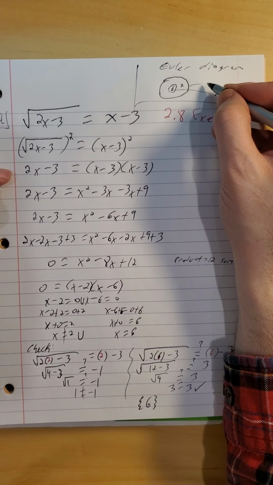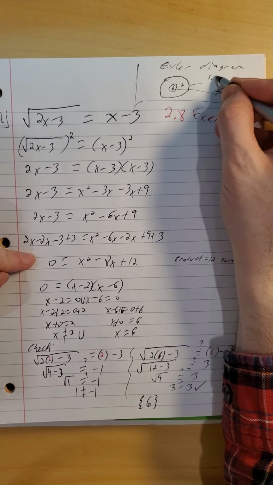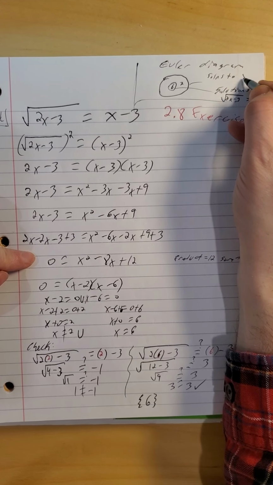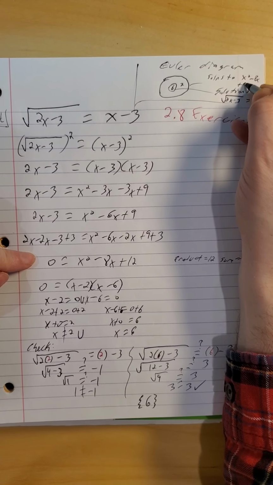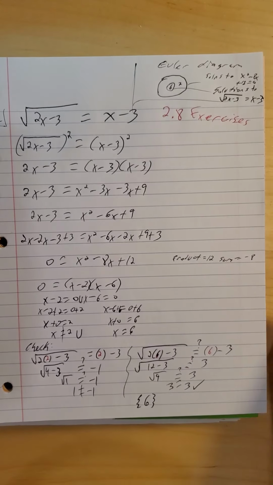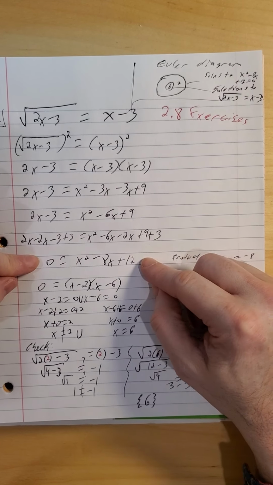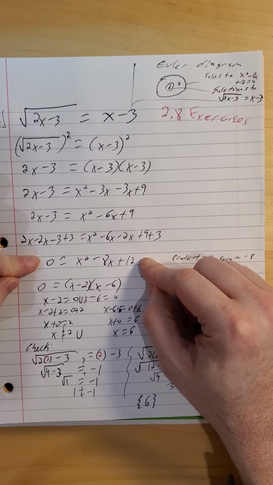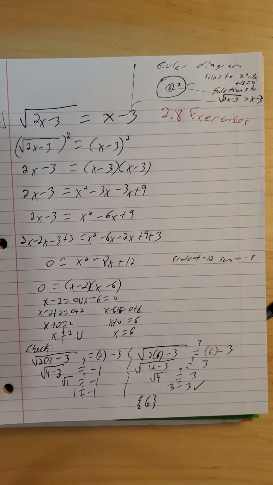The outer one is solutions to, and I'll just go with the cleaned up version. So both of those are solutions to x squared minus 8x plus 12 equals 0. Only the 6 is also a solution to the original.